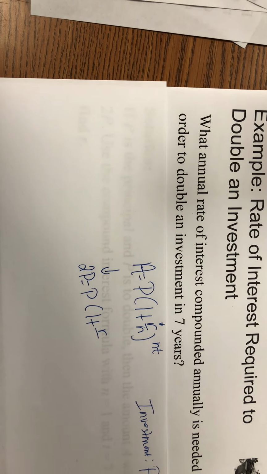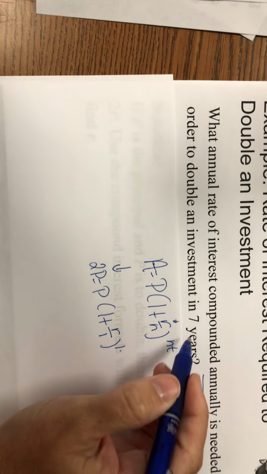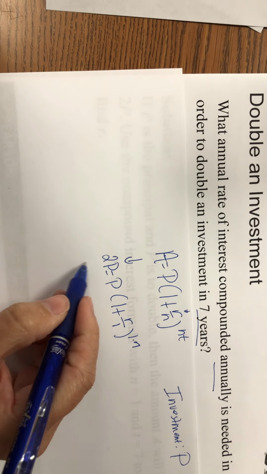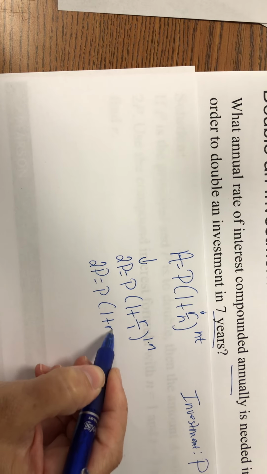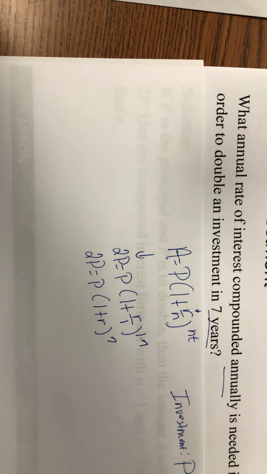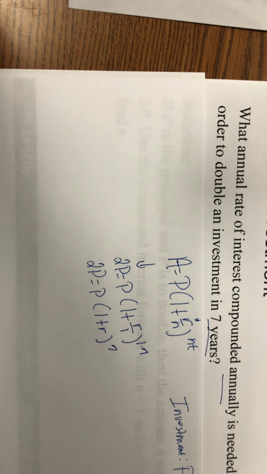Now, it also says we're going to be compounding annually, so N is 1. And it also says 7 years, so T is 7. So what we end up with is 2P equals P times 1 plus R to the 7th power, because R divided by 1 is R, and 1 times 7 is 7. Now let's solve for R.